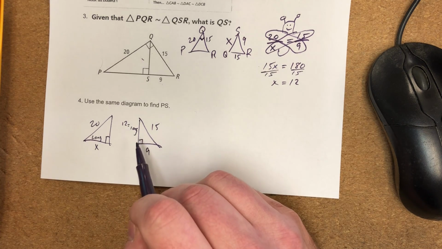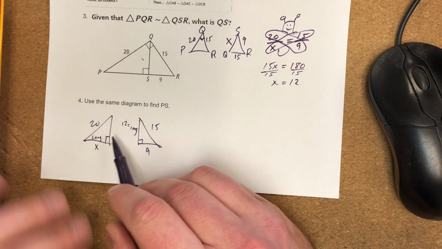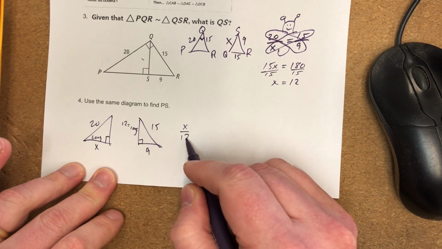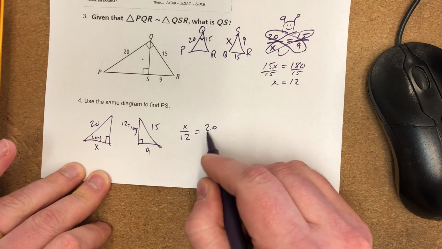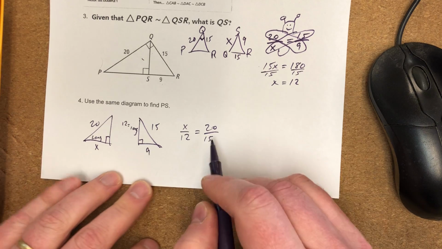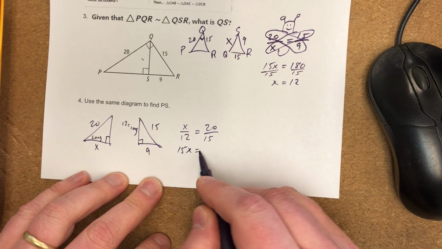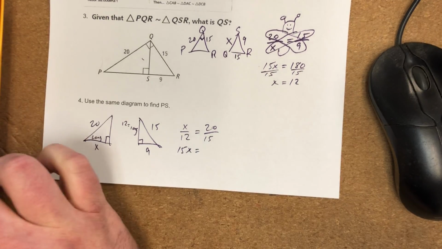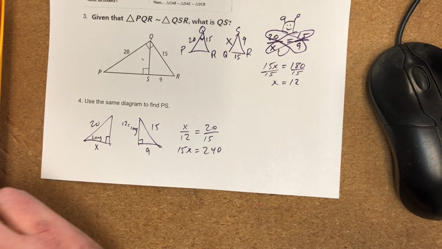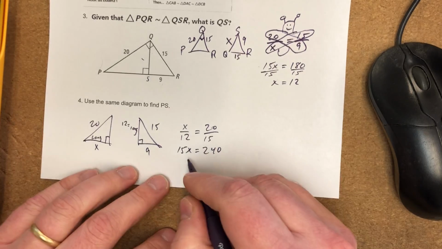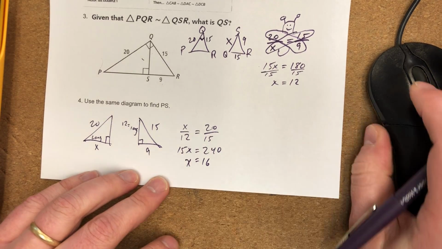So one way I could do it is I could say X is to 12, and then 20 goes to 15. So I can cross multiply now. I get 15x is equal to 12 times 20. I get 240, then I'll divide by 15. I get x is equal to 16.